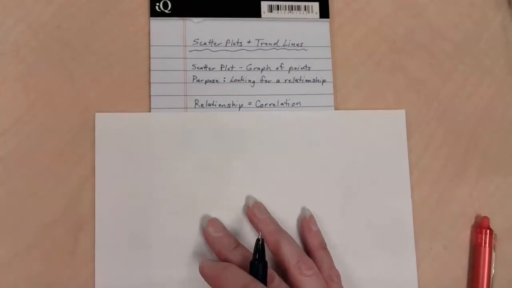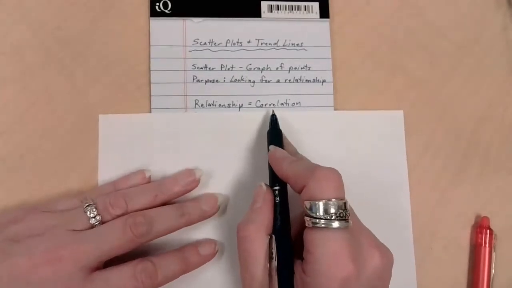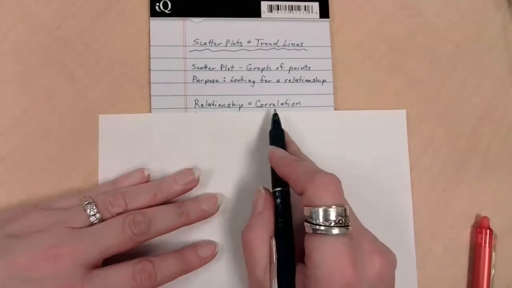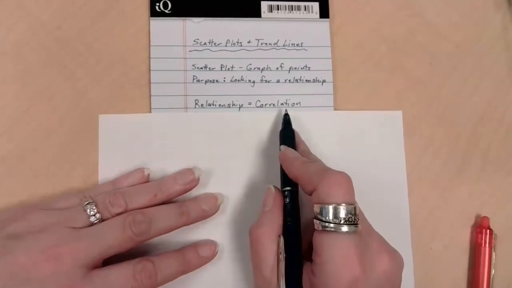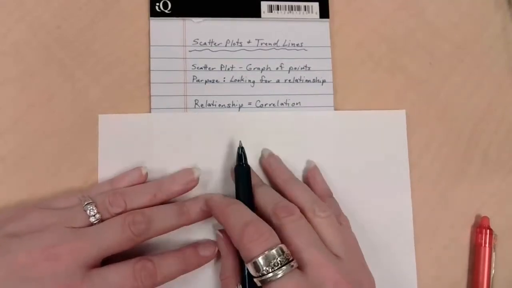What do we call a relationship in math? It's actually referred to as a correlation. And if I say that two things are correlated, it means that they are somehow tied together. You want to be careful because we're not going to say anything about cause and effect here. We are just saying that there is a relationship of some kind, but we're not talking cause and effect.